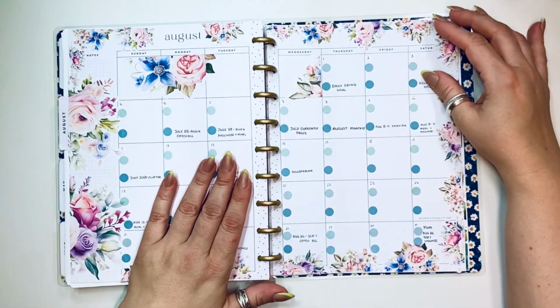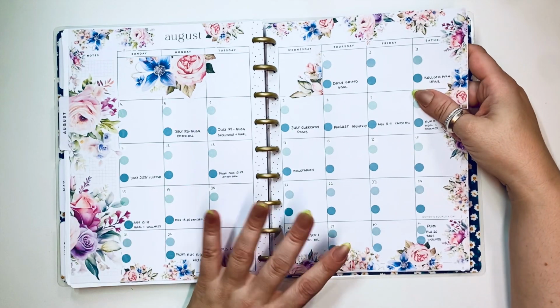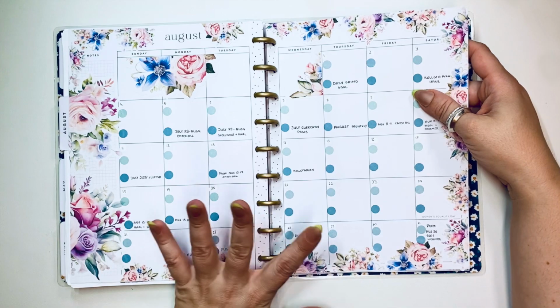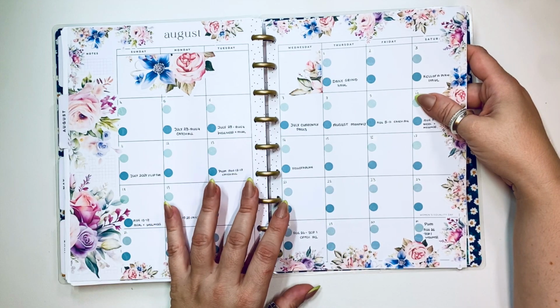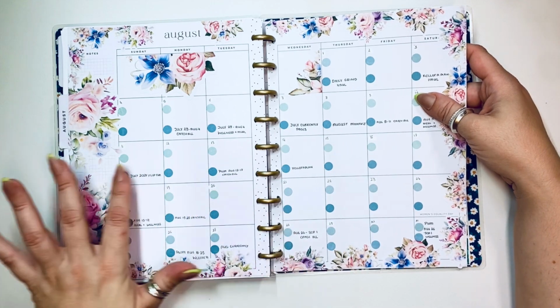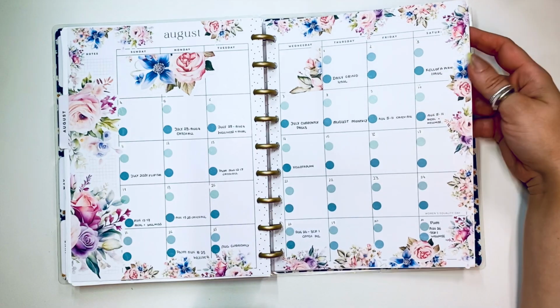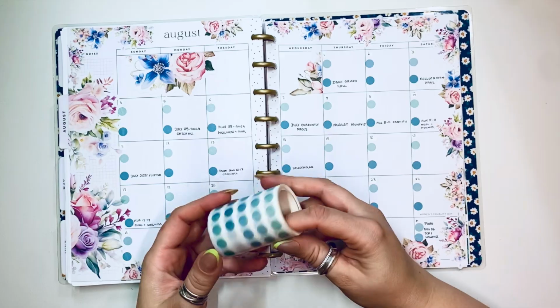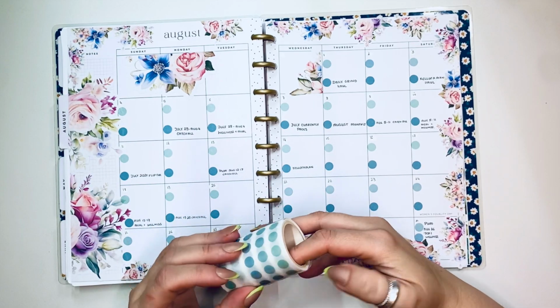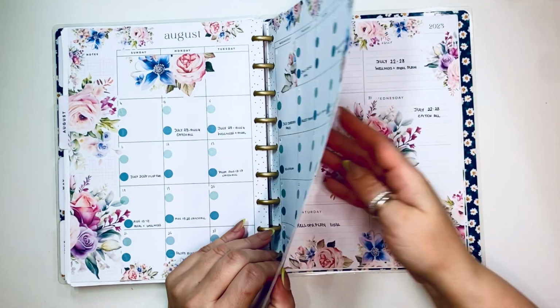Then this is my YouTube schedule. Yeah, I try to keep up with this. So this is what it looks like. I decorated these. The flowers are from Etsy, and I really love how this came out. These are little dots that come on like a washi. So that's what I use here.